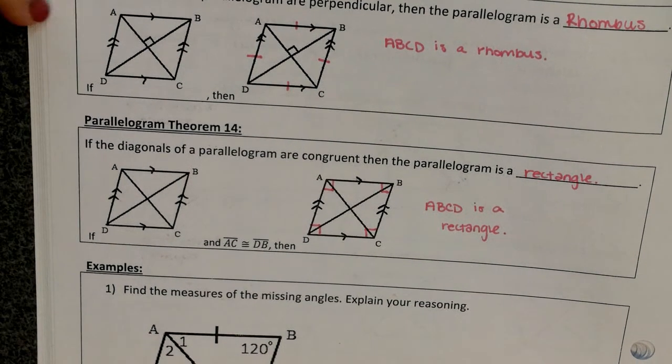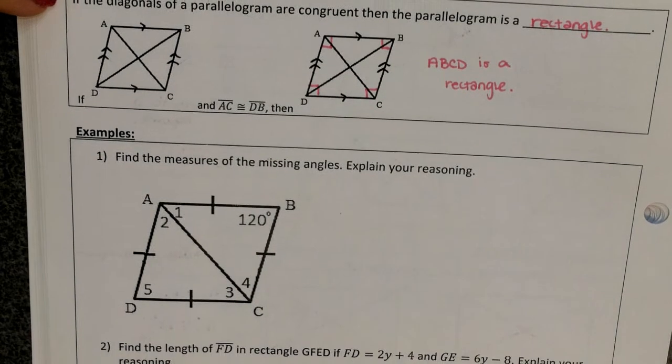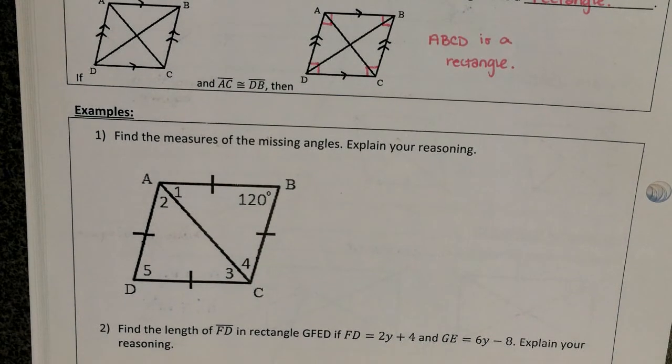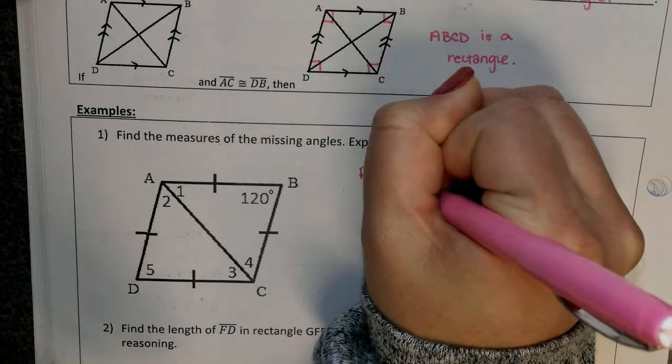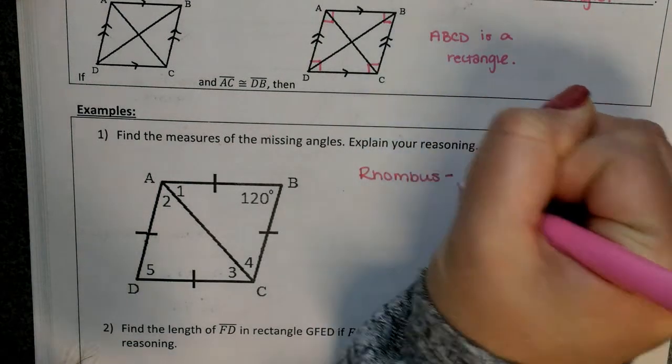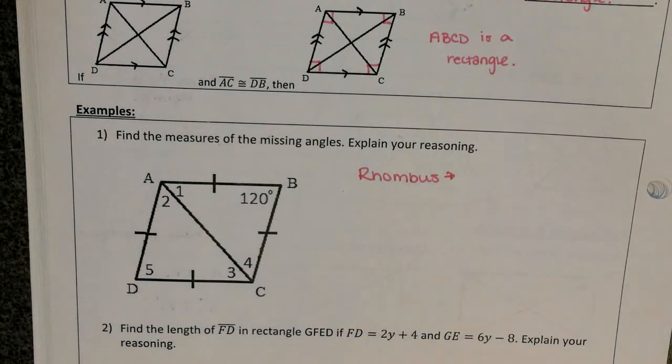So let's actually try to put some of these to work then. It says, find the measure of the angles. Explain your reasoning. So, looking at this, what kind of figure is this? A rhombus. I can see that this is a rhombus because all four sides are congruent.